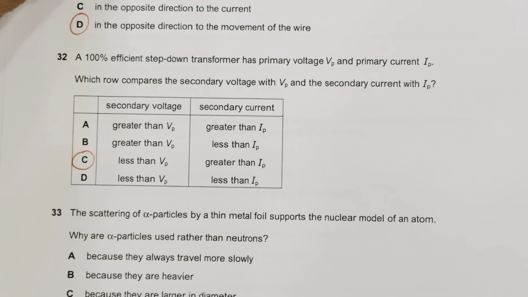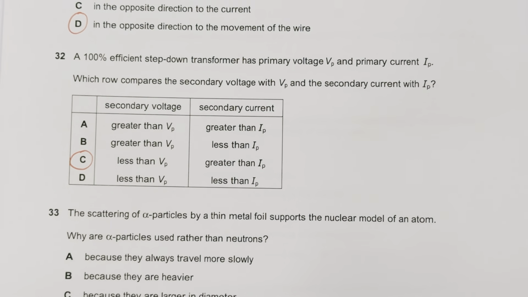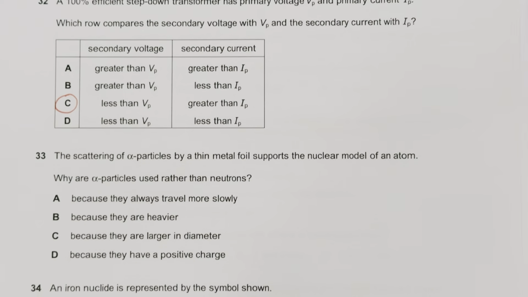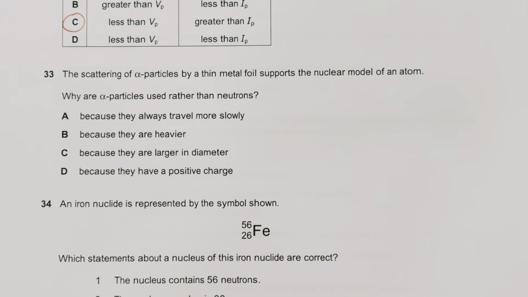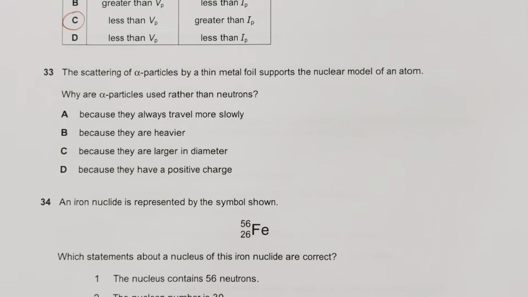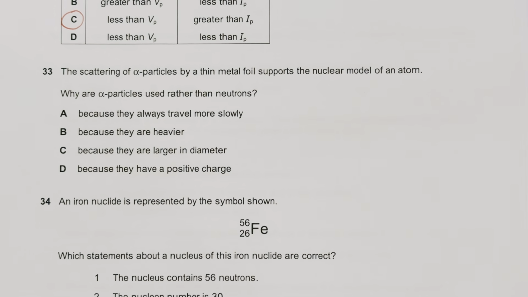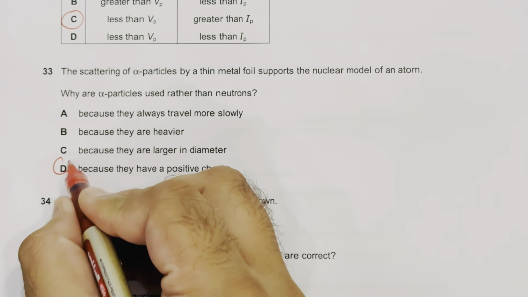And moving to question number 33. The scattering of alpha particles by a thin metal foil supports the nuclear model of an atom. Why are alpha particles used rather than neutrons? Because they always travel more slowly, because they are heavier, because they are larger in diameter, because they have a positive charge. So option D is the correct answer, because they have the positive charge.